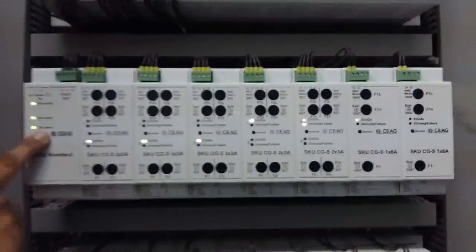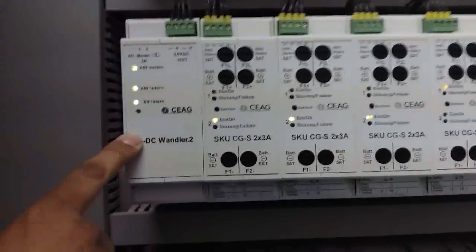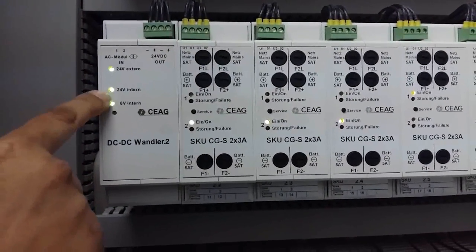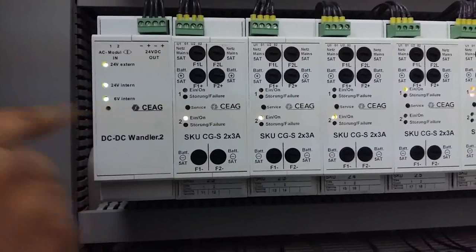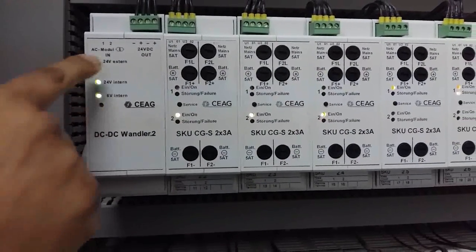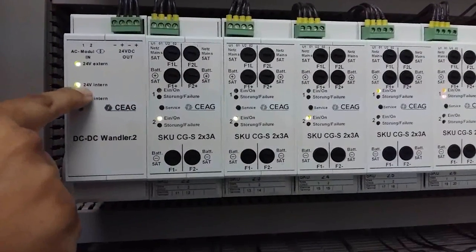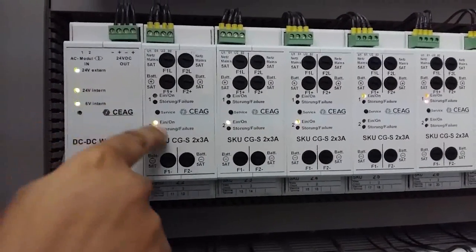Okay. Come to the second row. This is a DC to DC converter. It will convert to 24 volt external, 24 volt internal, and 6 volt internal. What is the use of this 24 volt external? It is not used in this project. This 24 volt internal is used for the relay.